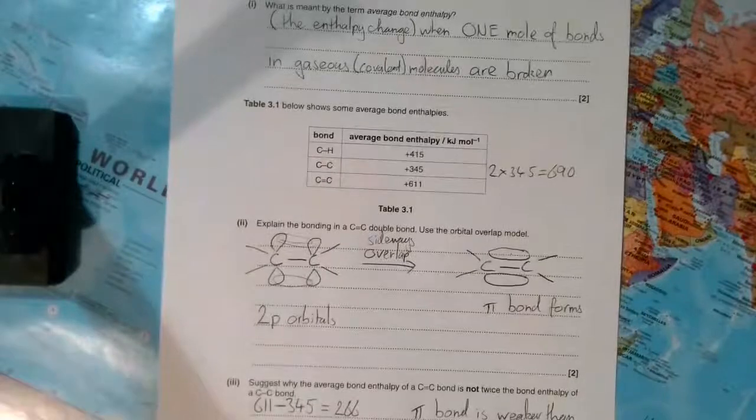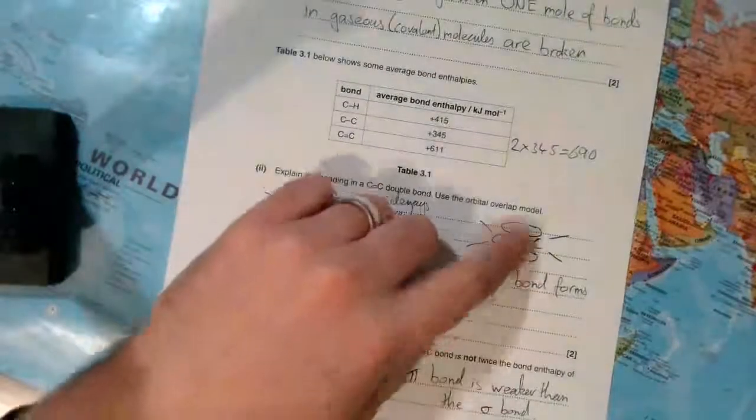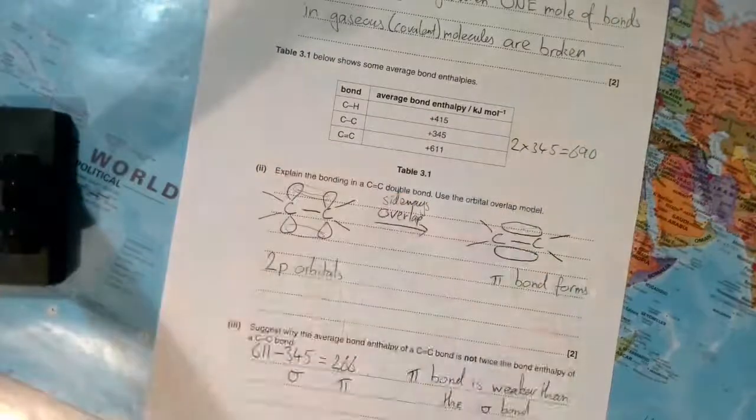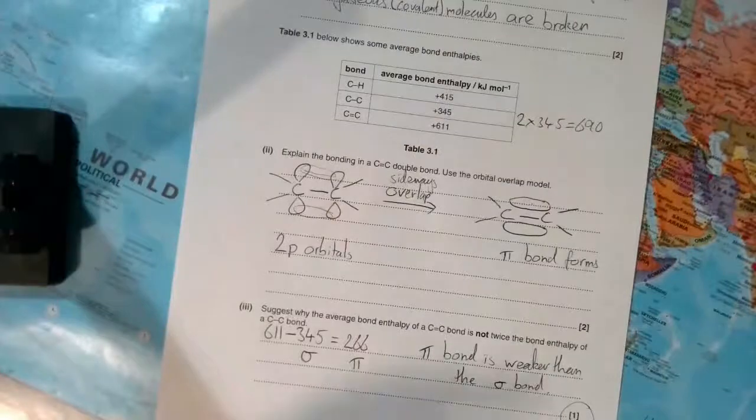Okay, or you could do the reverse argument and say that the sigma bond is stronger than the pi bond. If it was for more marks, you could talk about the fact that there's not as efficient overlap, but it's worth 1. If it asks you to demonstrate it numerically, you could do that. Hopefully all of this has explained it to you.